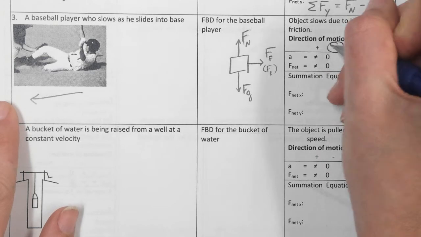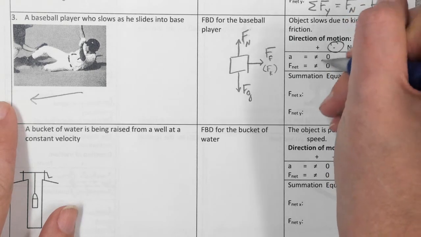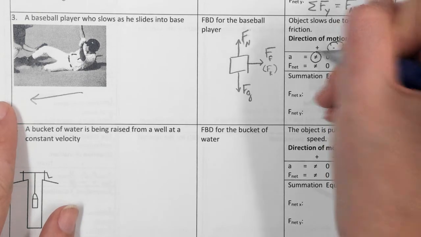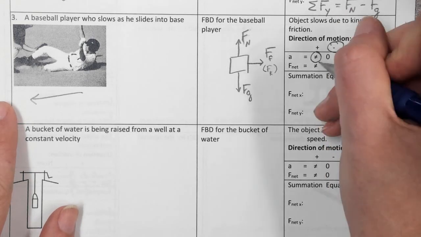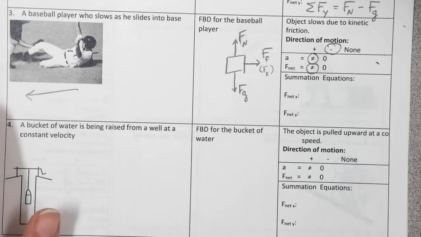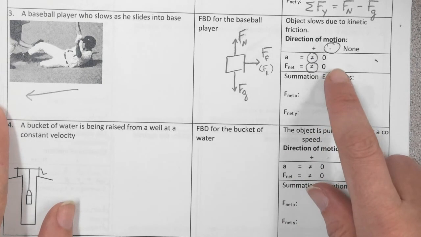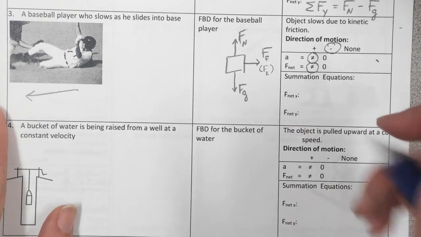Negative. Is he accelerating? Yes. So that means the acceleration is not 0, which means the net force also is not 0. But we have to be careful, because one of our directions does have 0 net force. He's not accelerating in every direction, just in one of the directions. So let's see which one.